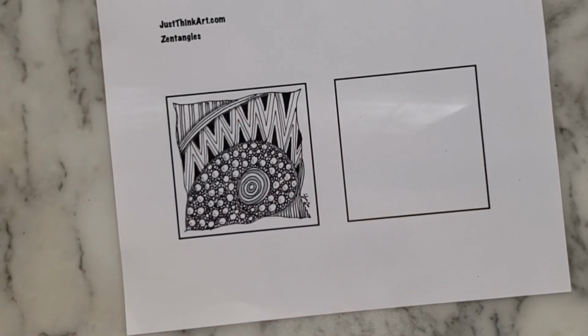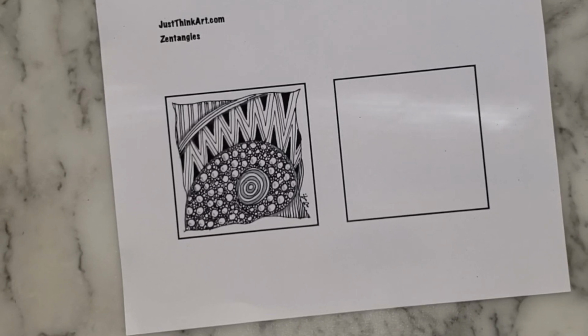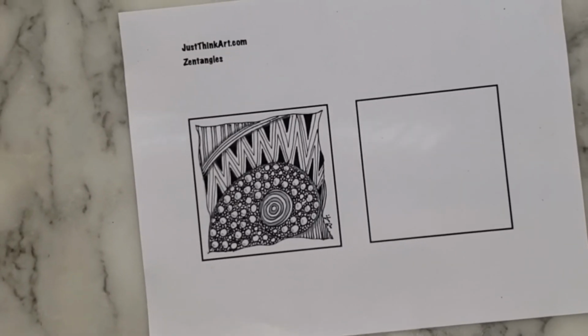Looks great. Okay, use the second square to do something with your own imagination.